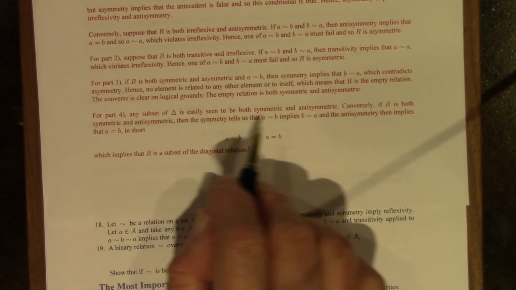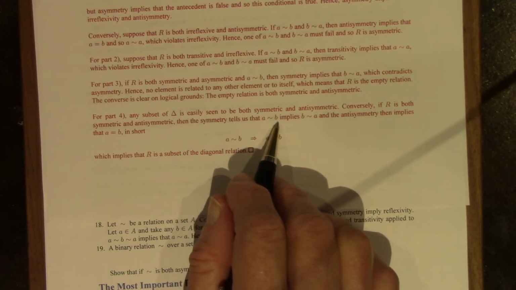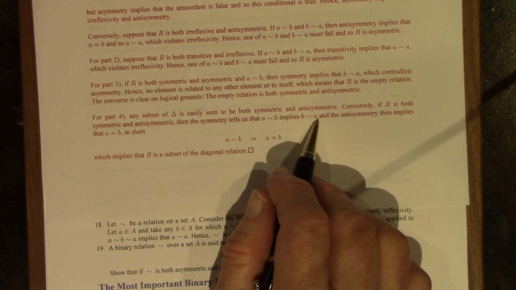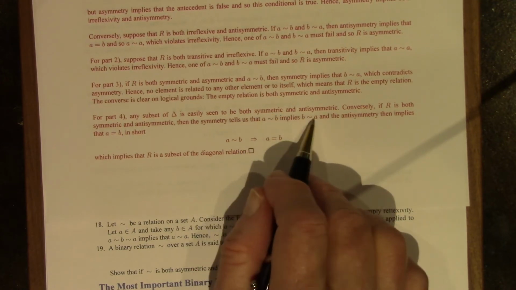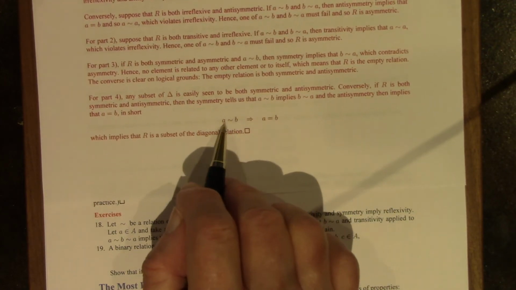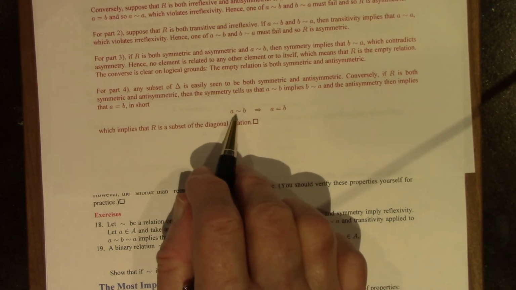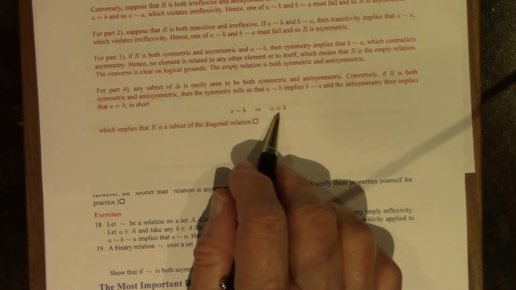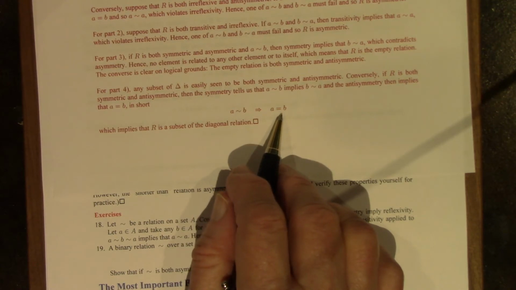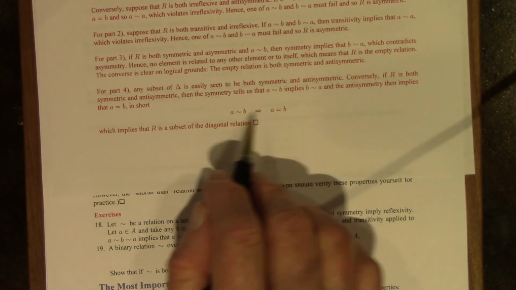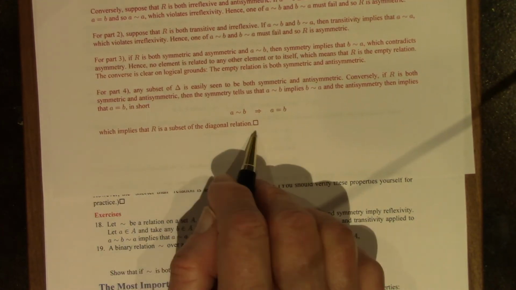Well, the symmetry tells us that A related to B implies B related to A, and the antisymmetry then tells us that A equals B. So in other words, A related to B implies A equals B. So the relation is a subset of equality. This only goes in one direction. So R is a subset of the diagonal relation. So there you have the proof.